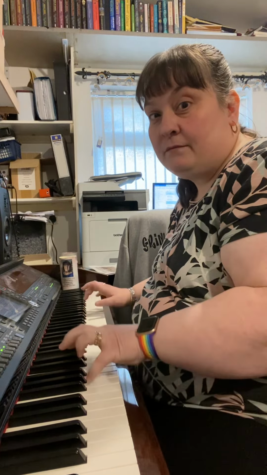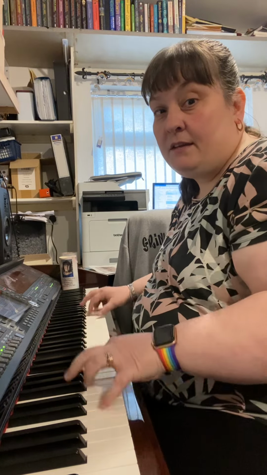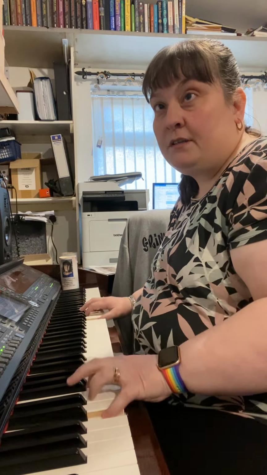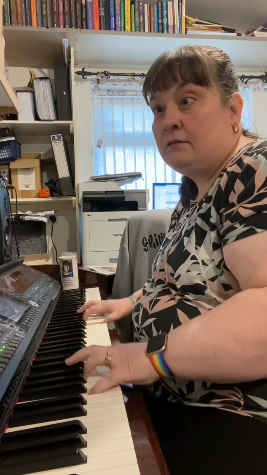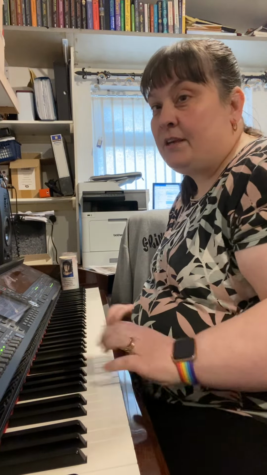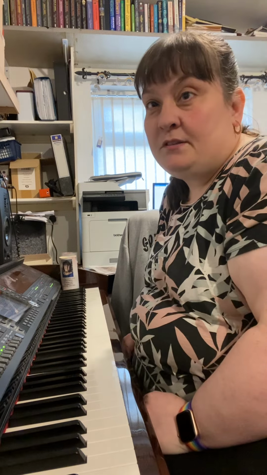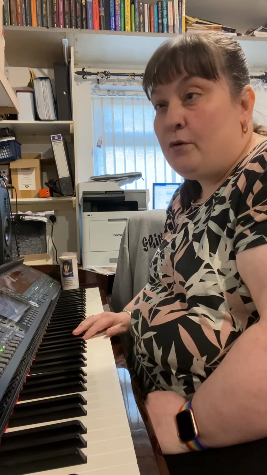And F, C, go back to chord 1. Now we're going to go to chord 5 and 4 and chord 1 and 5. Yeah, so that is the simplest kind of chord sequence, we would call it. So chords 1, 4 and 5 in a major key are always major.